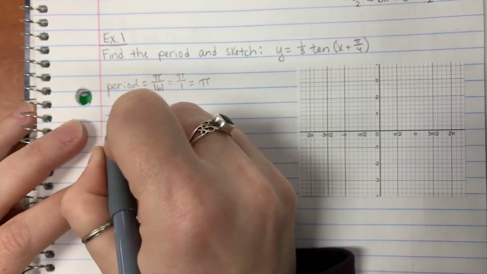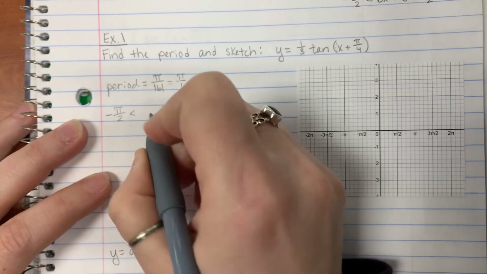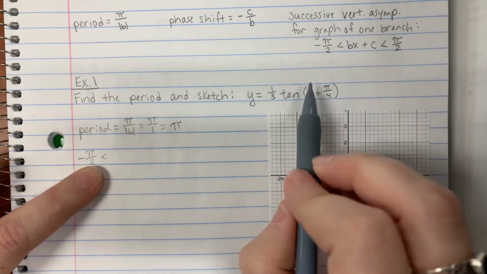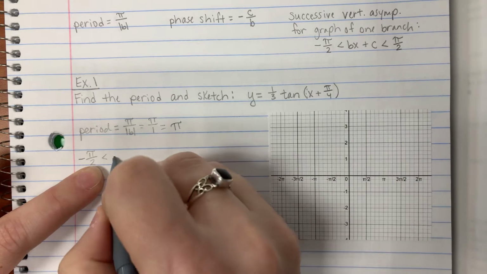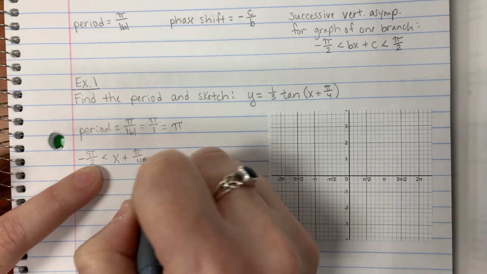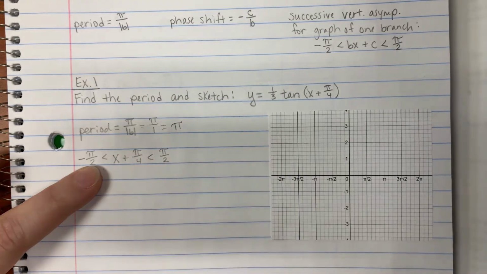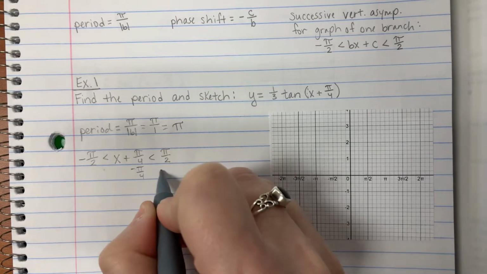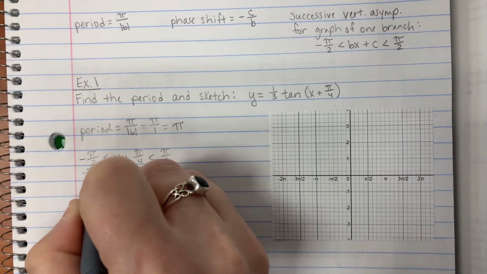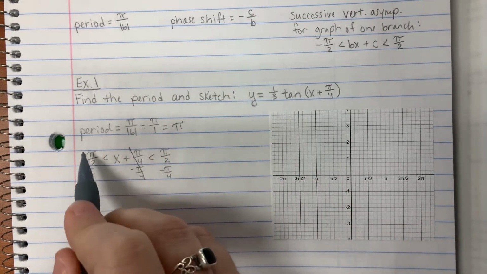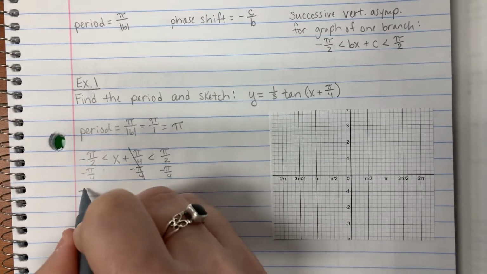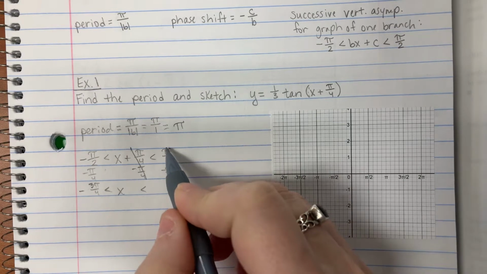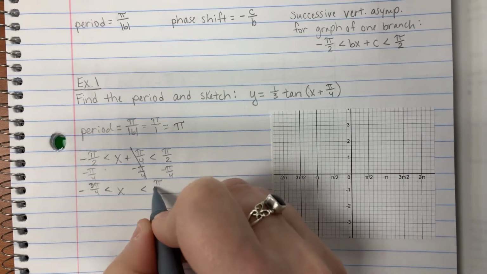What else am I going to look at is this situation. Negative pi over 2 is less than my bx plus c, in this case x plus pi over 4. So I'm going to subtract pi over 4 from each side. That's going to make this a little bit weird. So negative 1/2 minus 1/4 is -3/4, or in this case 3 pi over 4. And then 1/2 minus 1/4 is 1/4, or pi over 4.